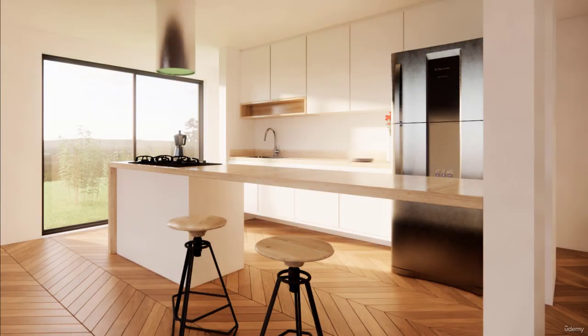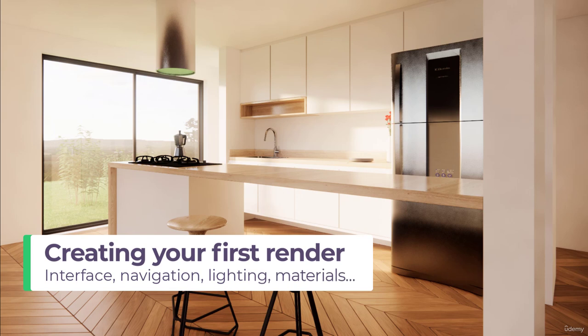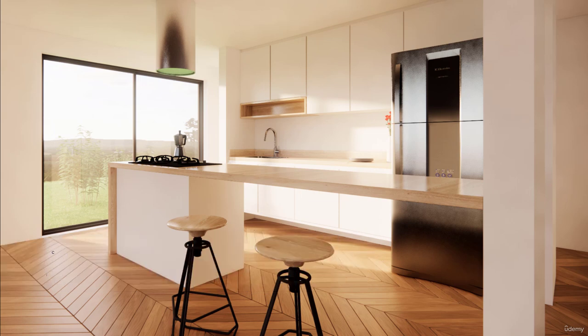Hey guys, what's up? In the following videos, we will make our first image using Enscape. We will learn the basics of the software, its interface and navigation, the basics of lighting and also materials, and we will learn how to insert the assets and how to configure the final rendering. So we will take a quick look at basically all the features of Enscape, but of course, all these features will be better investigated throughout the course.